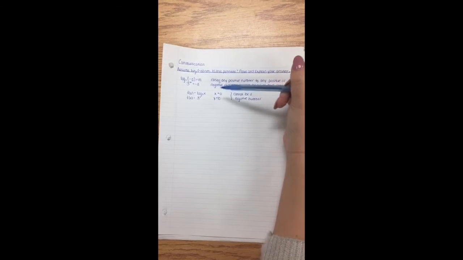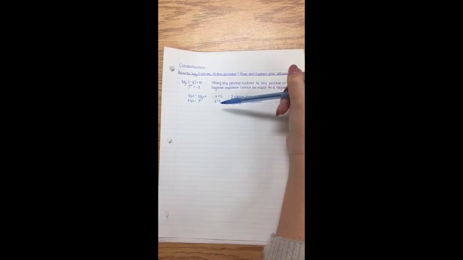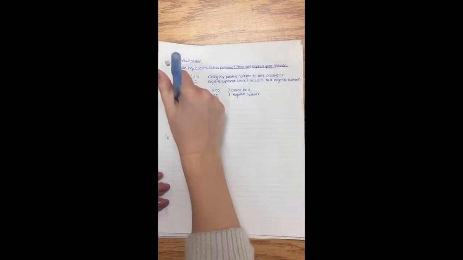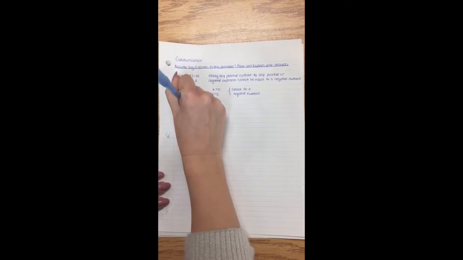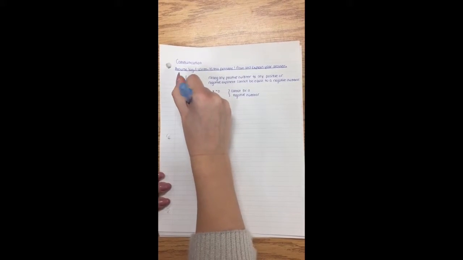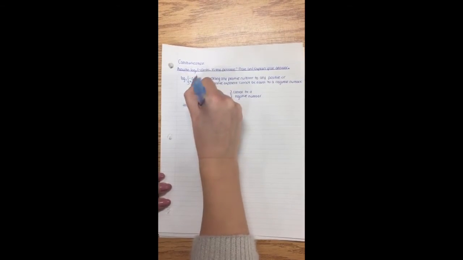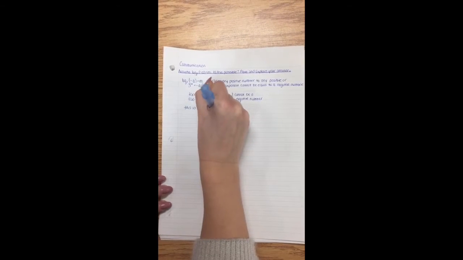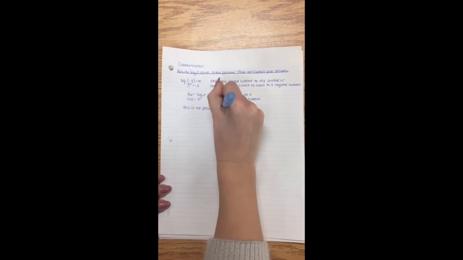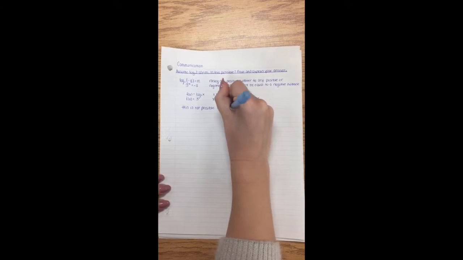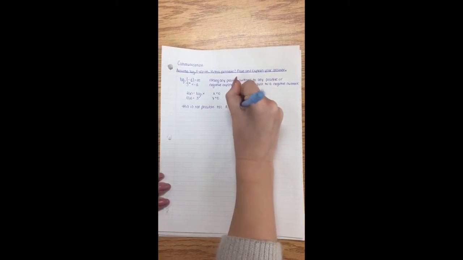So because the range of the exponential equation is y greater than 0, the domain of the logarithmic equation is x greater than 0, because the domain and range always are the opposite. So therefore, neither can be a negative number. So in conclusion, we can say this is not possible because a must be a positive value.